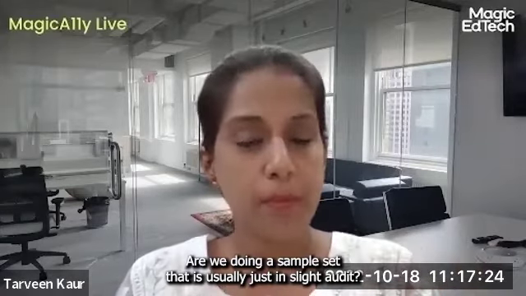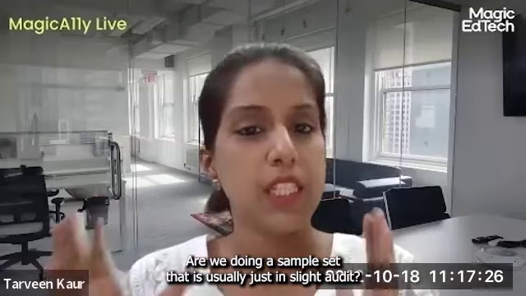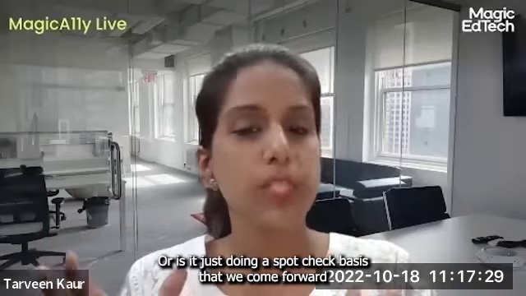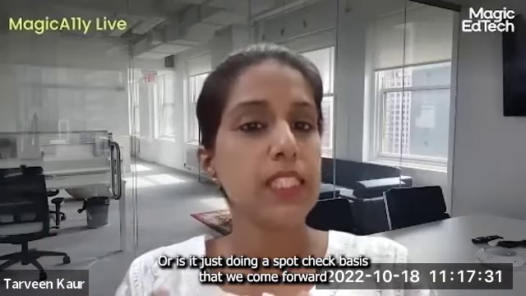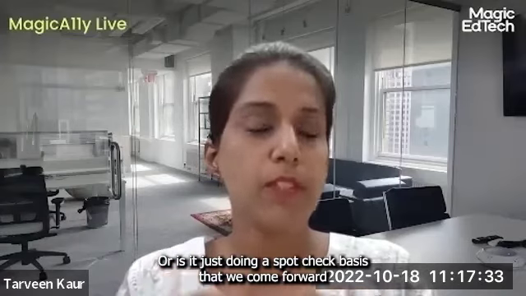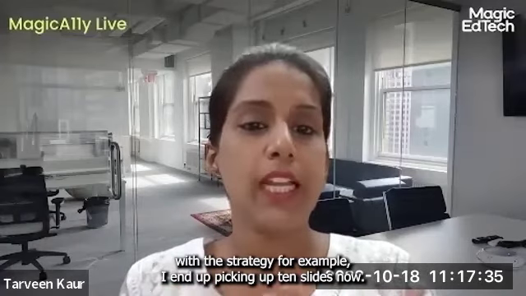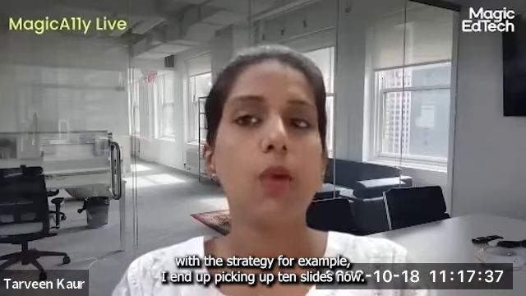Are we doing a sample set that is usually termed as thin slice audit, or are we just doing a spot check? Basis that, we come forward with a strategy. For example, I end up picking up a thin slice. Now, what is a thin slice?